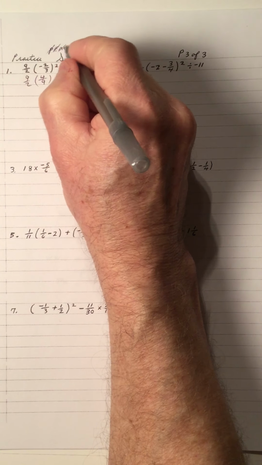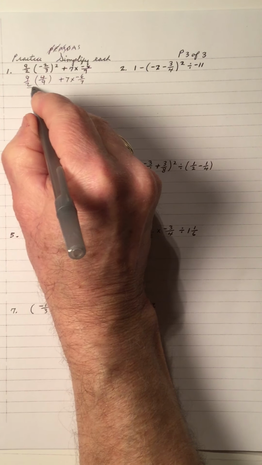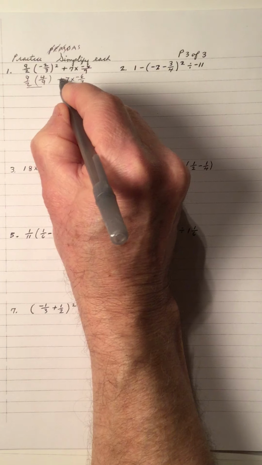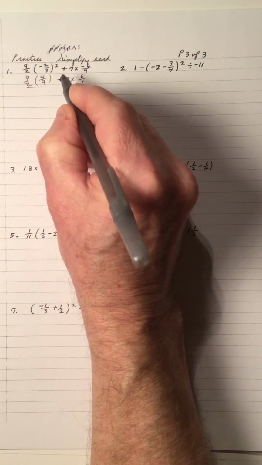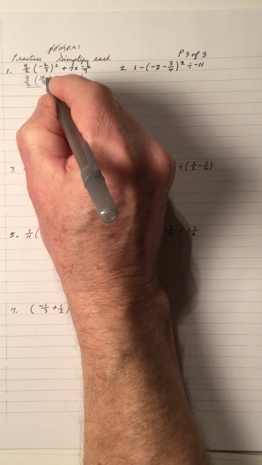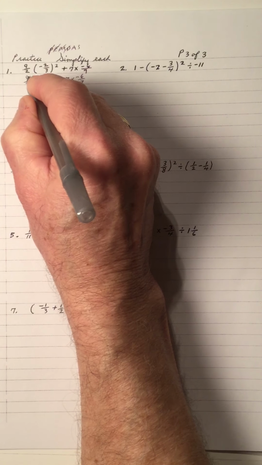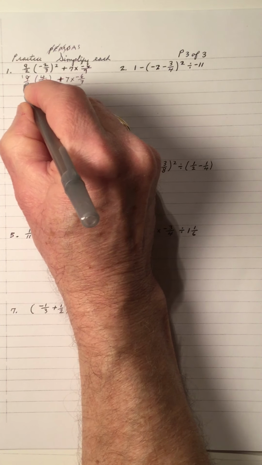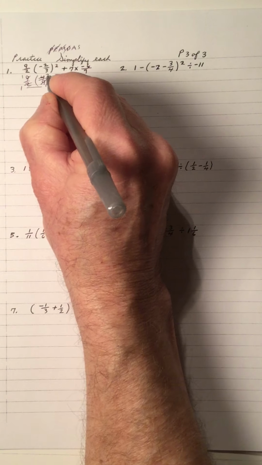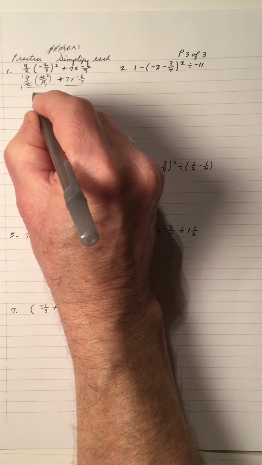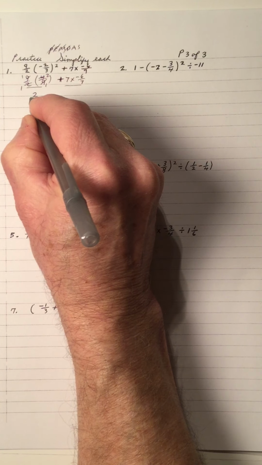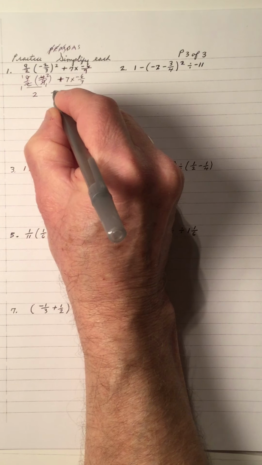Now I've got to do multiplication and division. So there's a multiplication here and here. So I leave that add. I do not add till after. When I multiply two fractions, I cancel. 9 to 9 goes 1, 1. Cancel the 2. 2 into 2 goes once. 2 into 4 goes 2. 2 times 1 is 2 over 1, which is just 2.